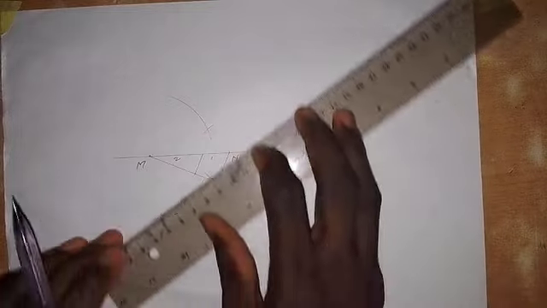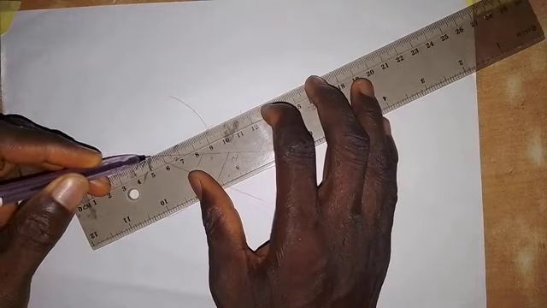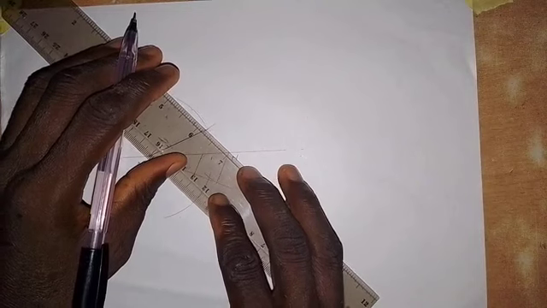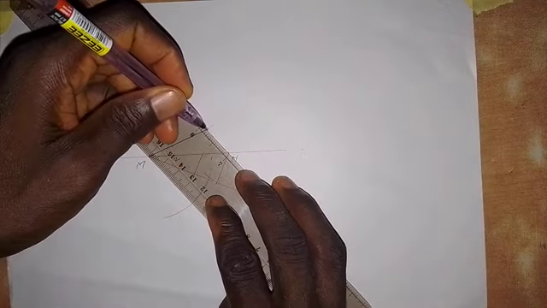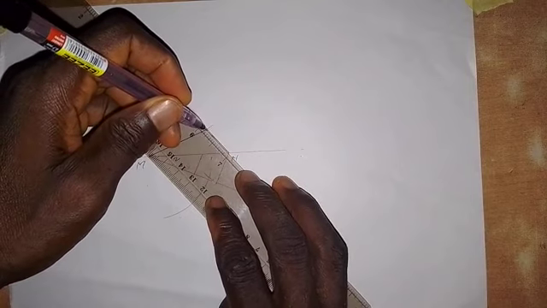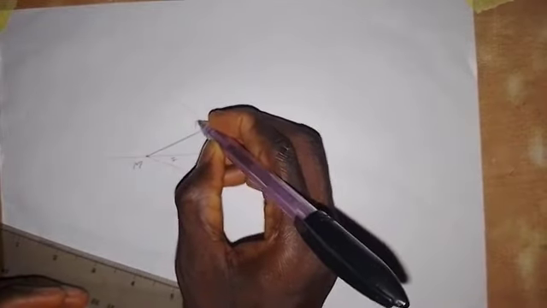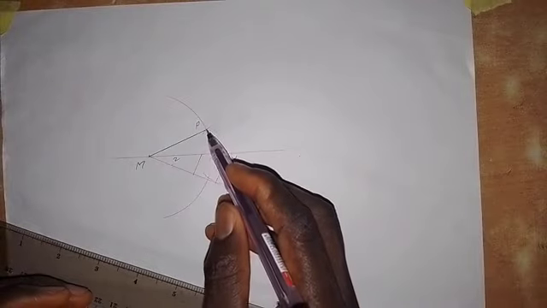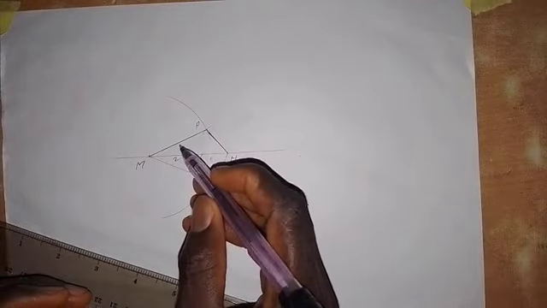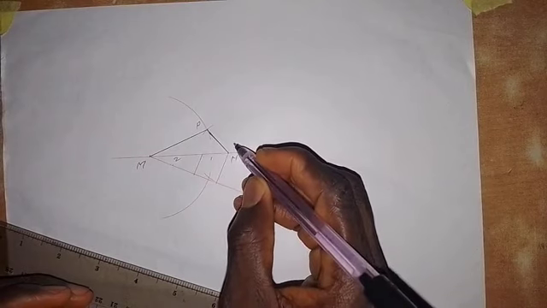So what I'm going to do now is connect these points together like this, and connect this point together like this. So this is point P now. Here we have point P. Let's take note of that: let's remember that the distance of point P from M is 40, while that of point P from N is 20.